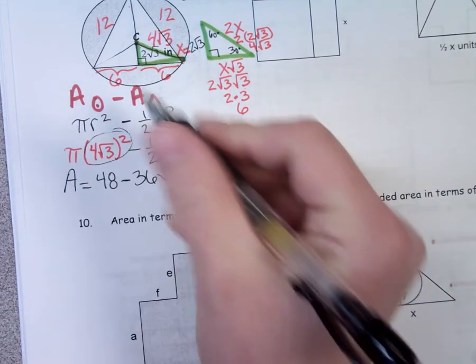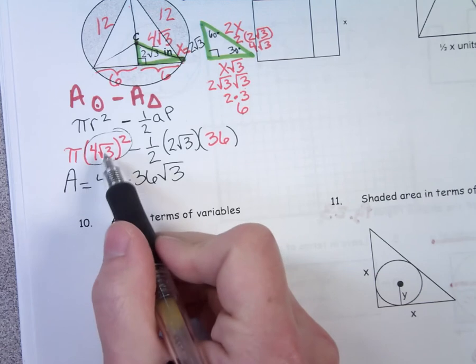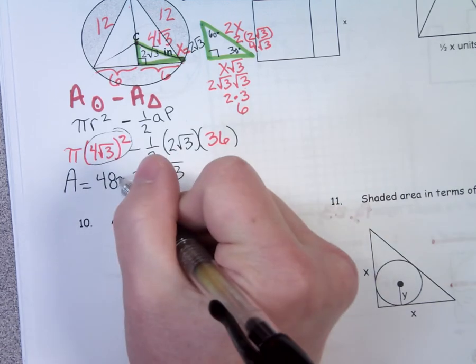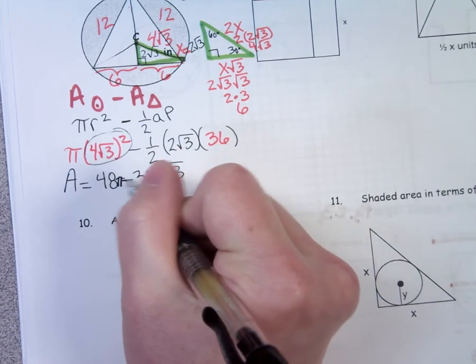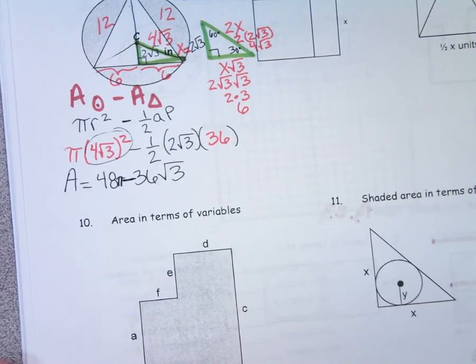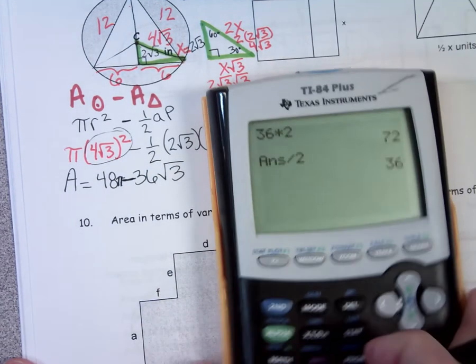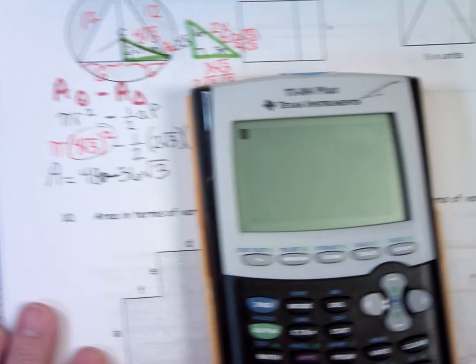Oh, I lost the pi. I'm so sorry. This made 48, and 48 times pi is 48 pi. So this is 48 pi minus 36 square root of 3. There it is in simplest radical form as well as in terms of pi.